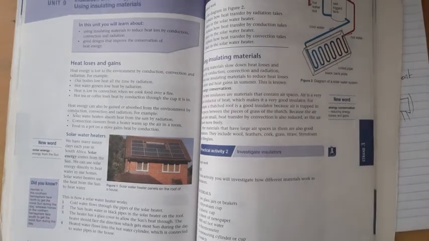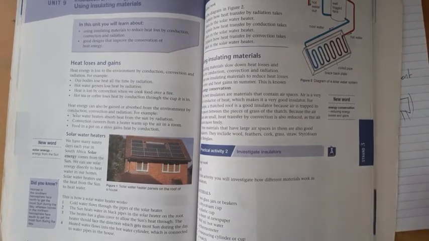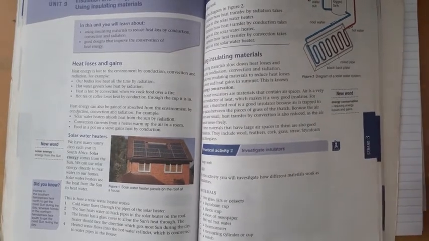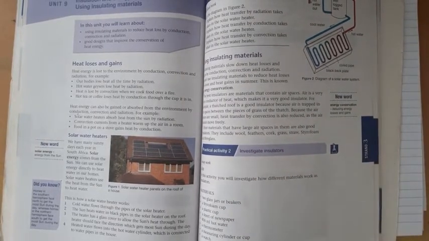Right, grade 7. So this week we're moving on to Unit 9, Insulation and Energy Saving. It is a pretty straightforward unit. There's just a few things that you have to take note of. So we have touched on insulators already. We spoke about it when we went through heat transfer.